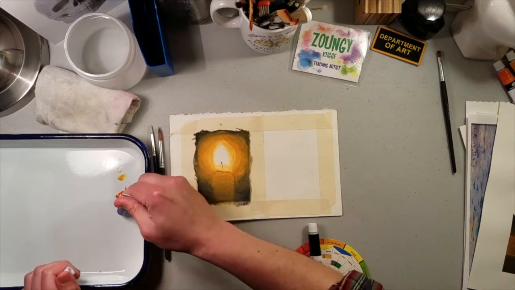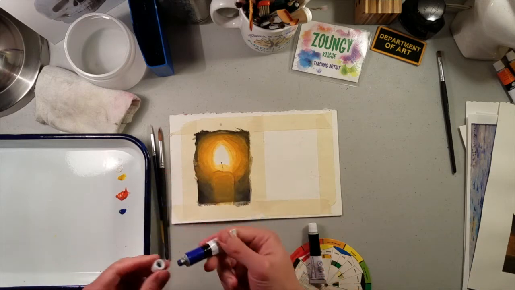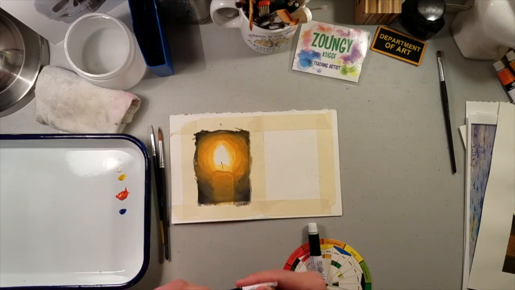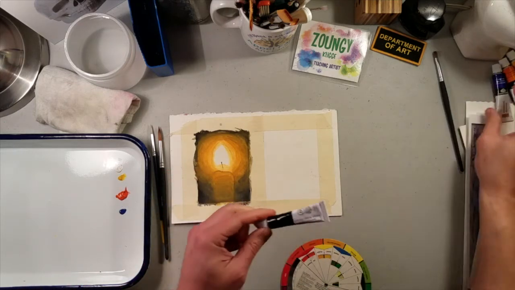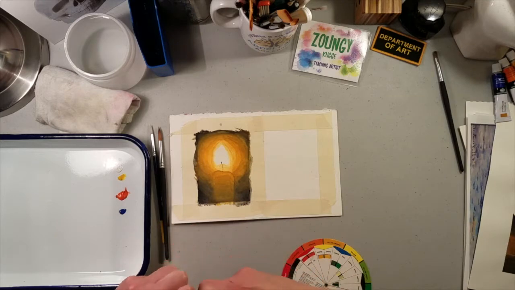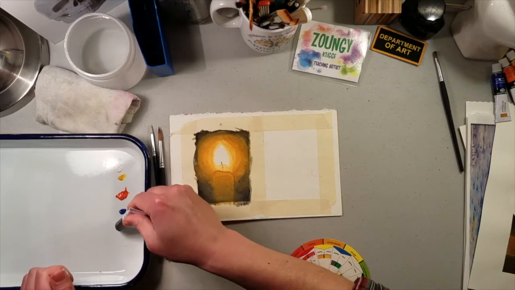And then a little bit of blue. And the black tends to be very strong, so I'm not going to put too much of that out.